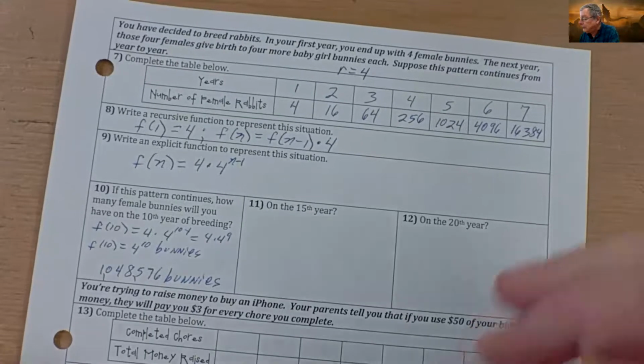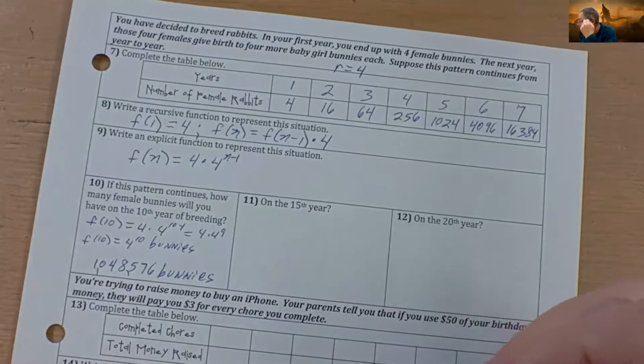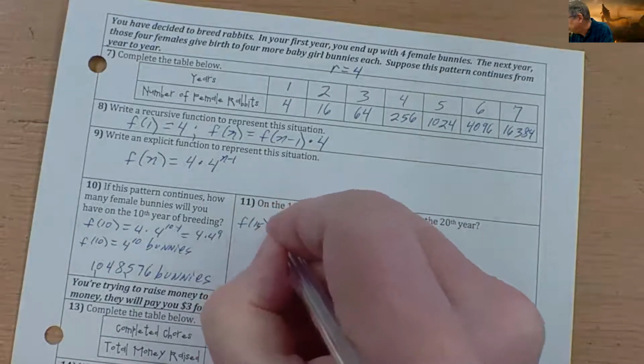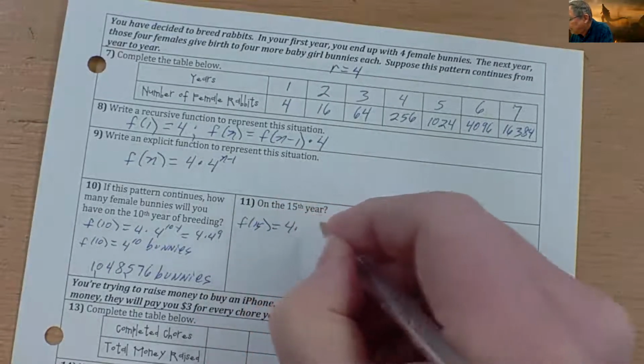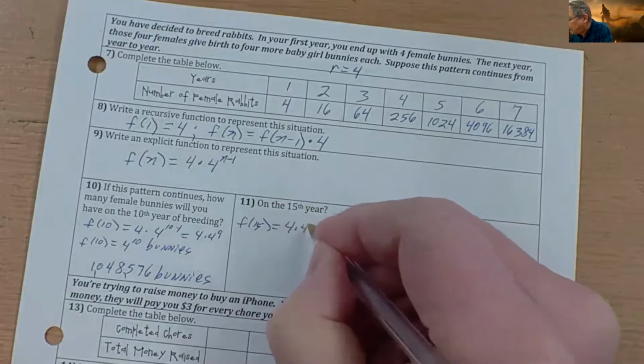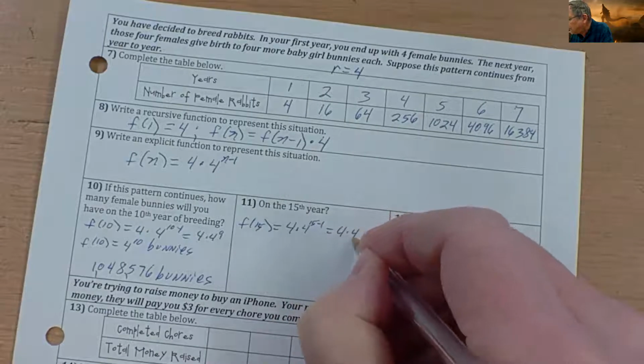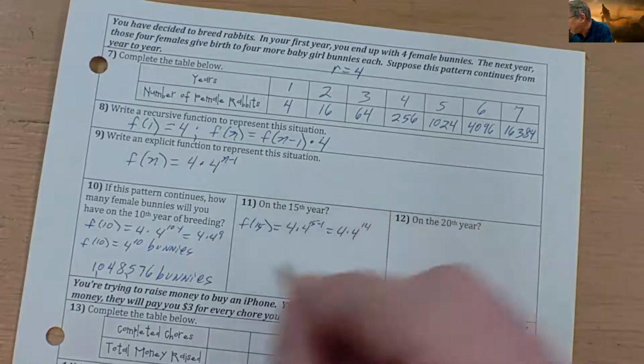Okay, on the 15th year, 4 times 4 to the 15 minus 1, which is 4 times 4 to the 14.